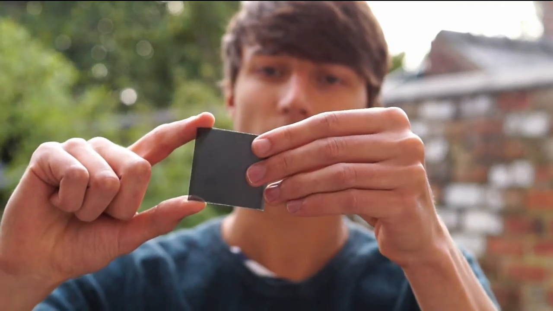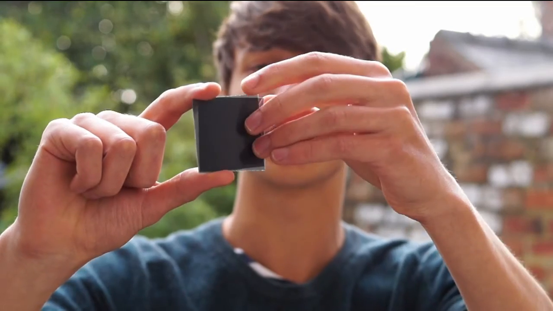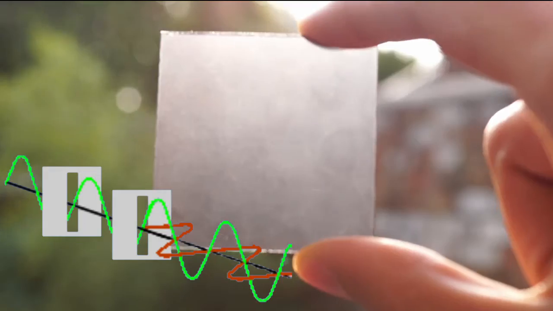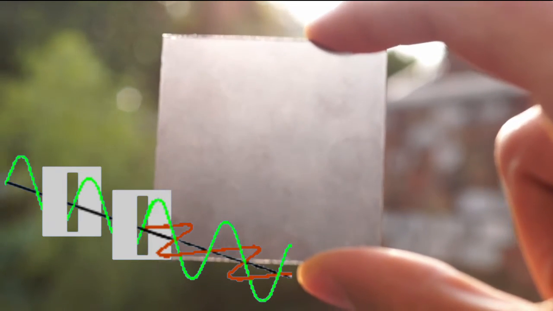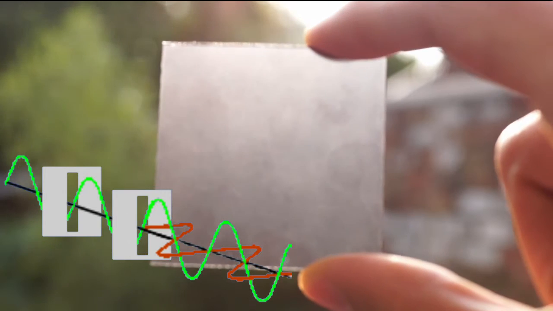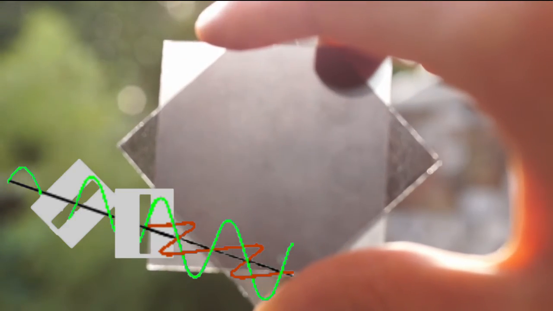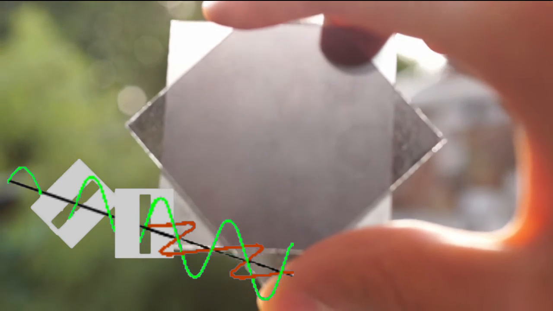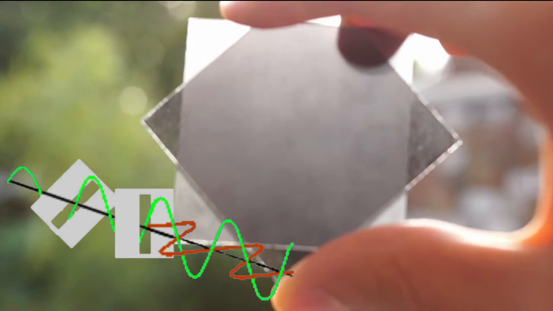However, if you put them at 45 degrees to each other, less light will make it through, and at 90 degrees to each other, no light will make it through the polarizers. When the polarizers are in line, all the light that makes it through the first polarizer is at the correct angle to make it through the second polarizer. At 45 degrees, some of the light from the first polarizer is at too great an angle to the second polarizer, meaning it does not pass through.